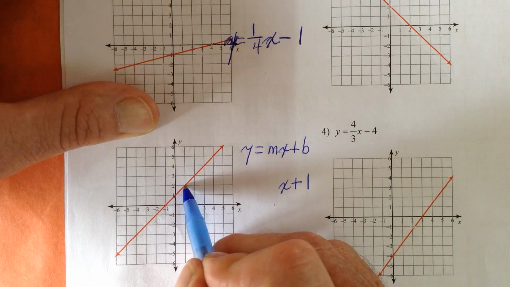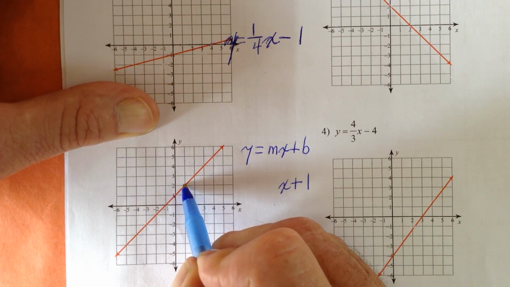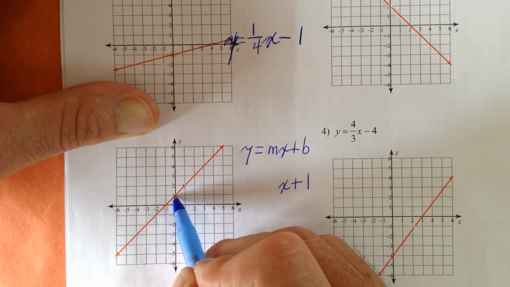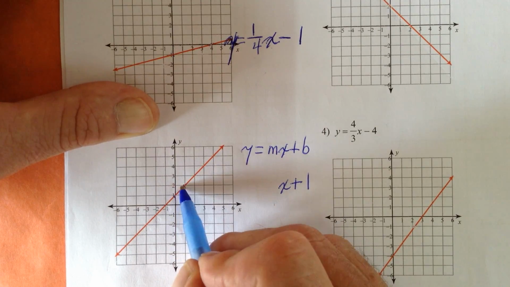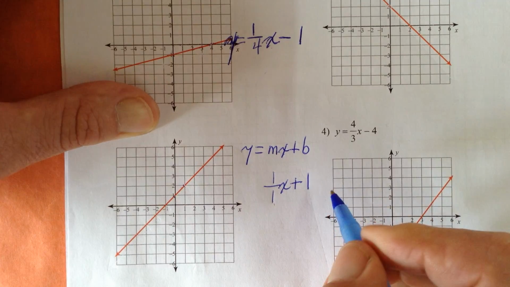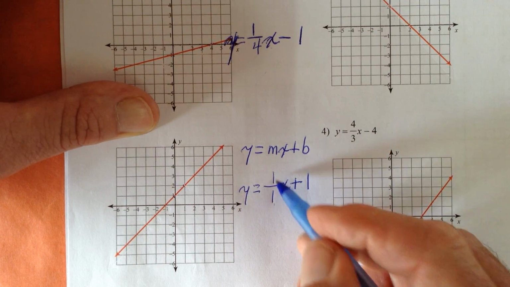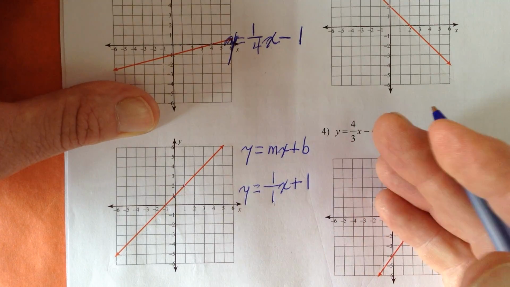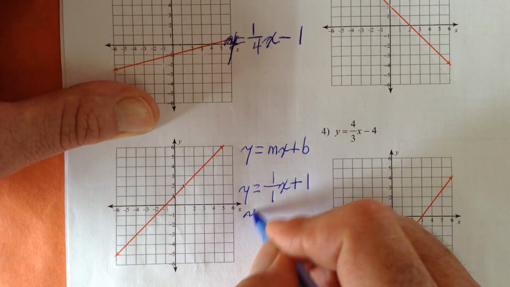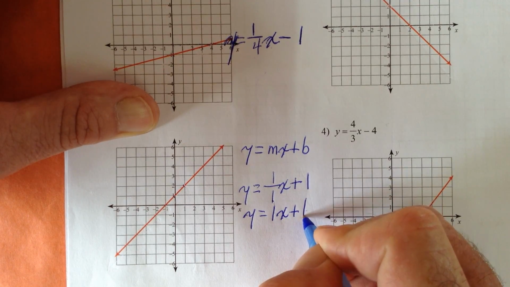Well, you can see it crosses another intersection here right above it. So the y is up 1 and the x is over 1. So it's going to be y is 1 and x is 1 for the slope. And then equals y. Well, 1 over 1 equals 1. So it's actually y equals 1x plus 1.